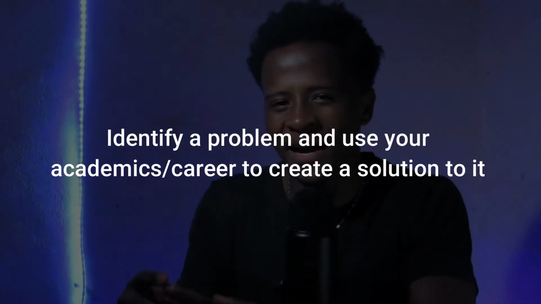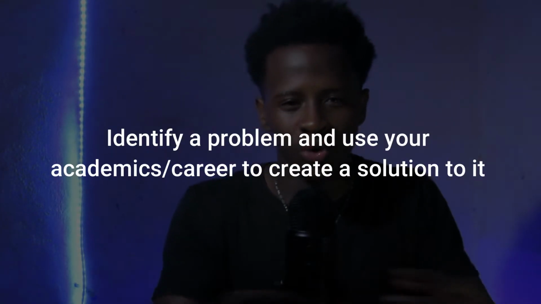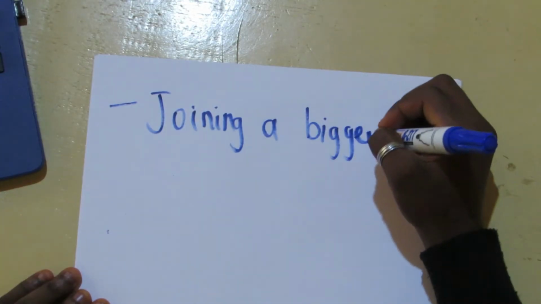So if you're within the area of communication, for example, identify a problem within that domain and see how you can create a solution using that specific area of academics or career. So find out exactly how to do that and establish it. The second point is joining a larger community.